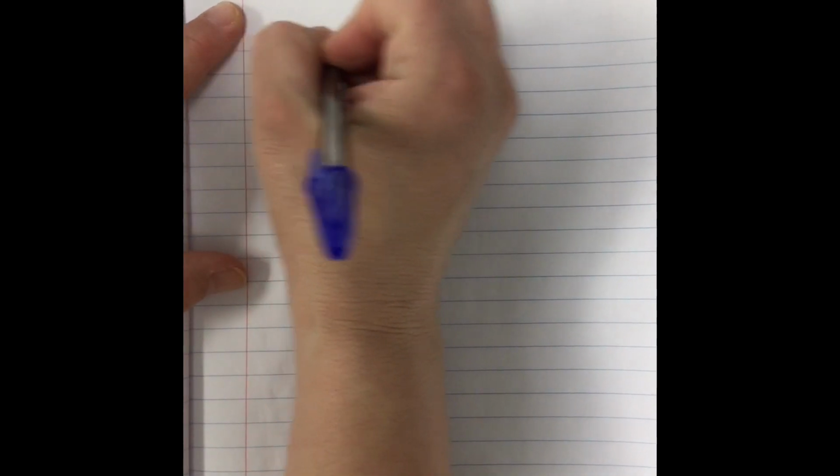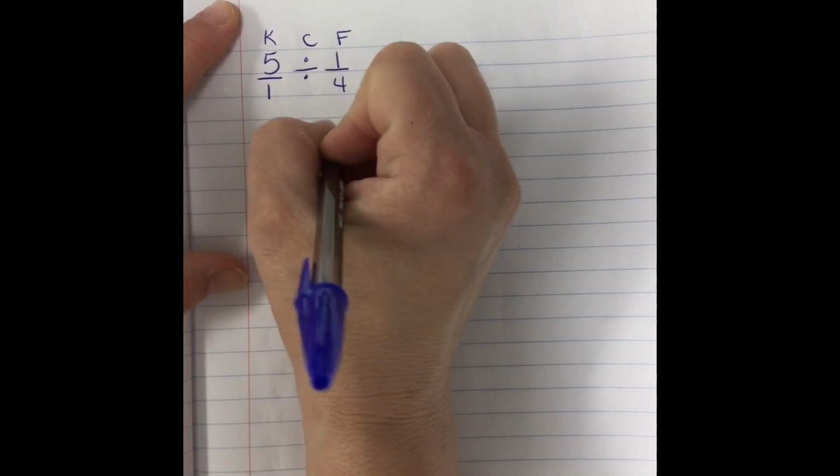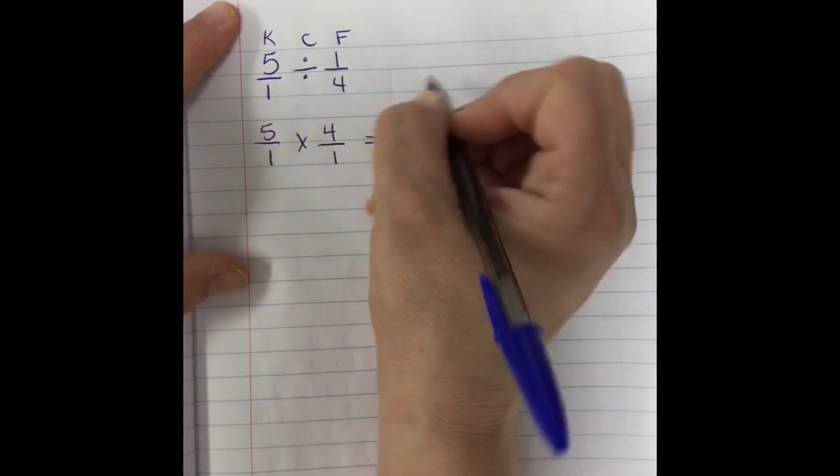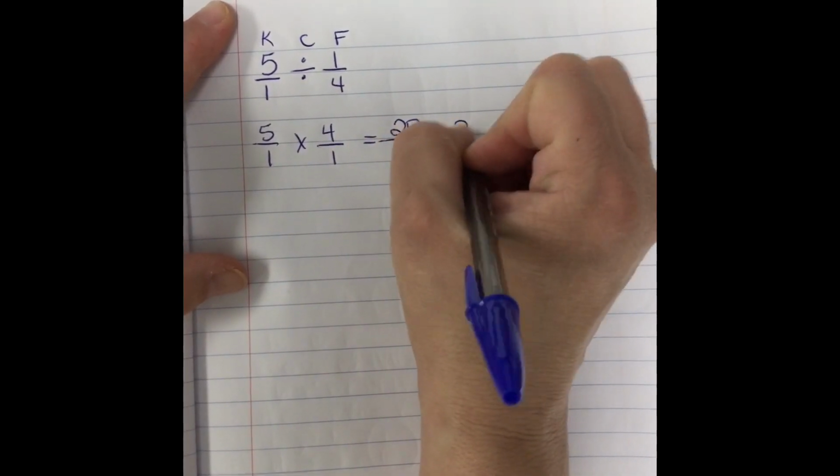5 divided by 1/4. Put a 1 under the whole number. Keep, change, flip. Multiply across. 5 over 1 times 4 over 1. 5 times 4 is 20. 1 times 1 is 1. So your answer should have been 20.